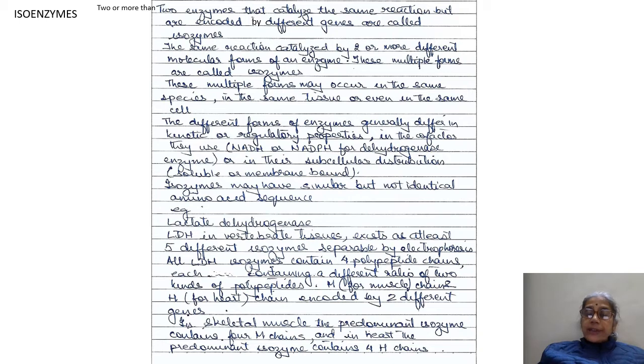The two kinds of polypeptides are the M chain, where M stands for muscle, and the H chain, where H stands for heart. In skeletal muscle, the main isozyme form, which is present in greater amounts, contains 4 M chains, while in heart the main isozyme contains 4 H chains.